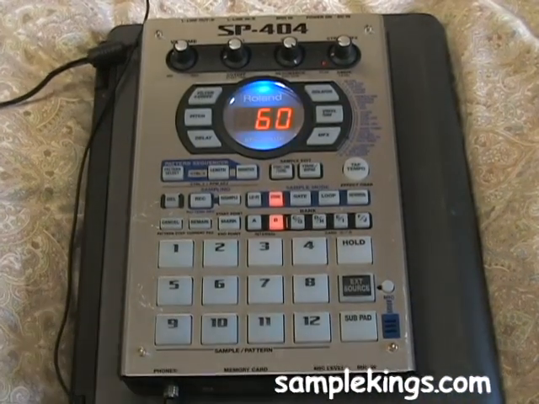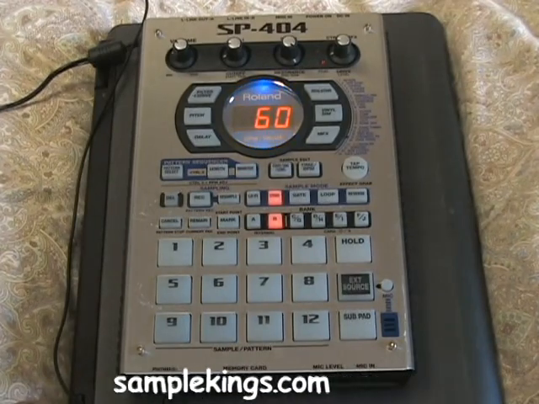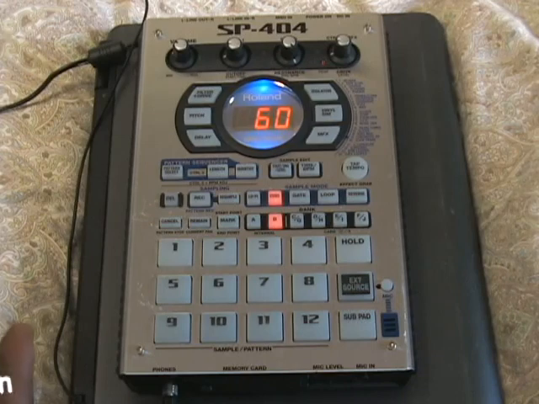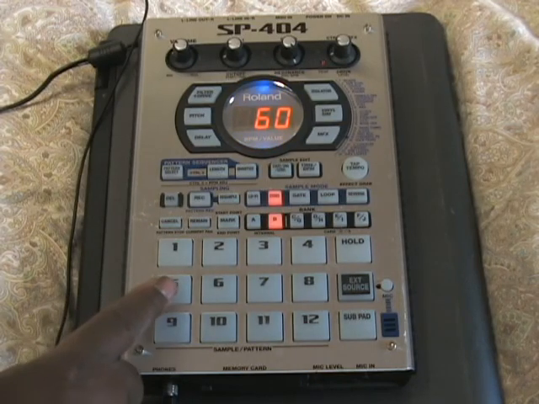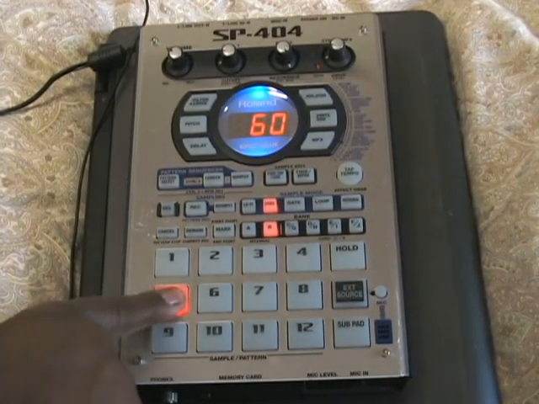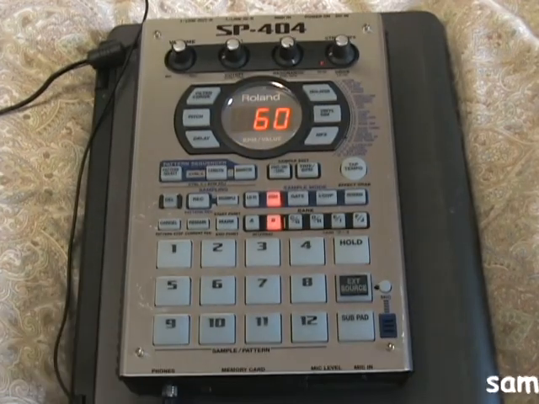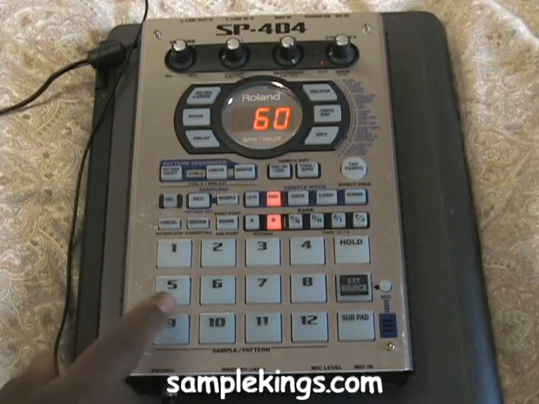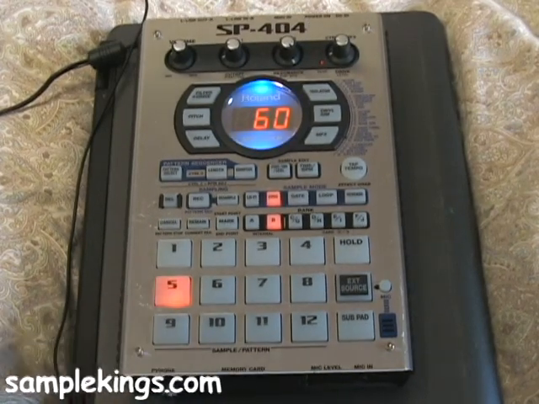Okay, now sometimes when you've got a pattern in, let's say you've got a couple samples you want to use. I may have a sample on this SP404. I'll put this one right here in pad 5. And you want to find out what the BPM tempo is. Maybe it's not displaying the right tempo. Well, you hit this pad.